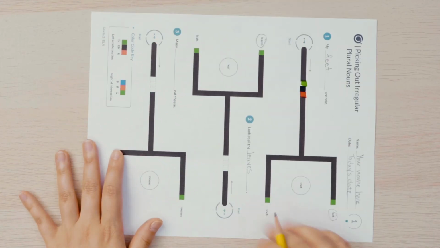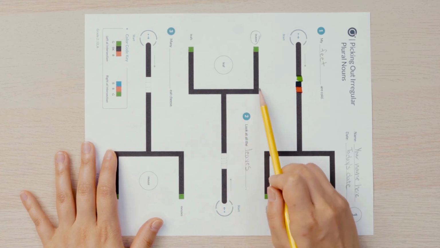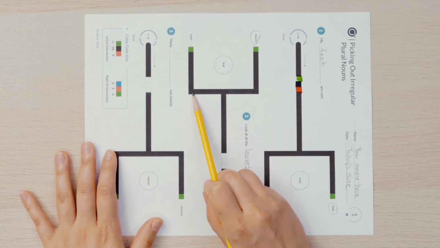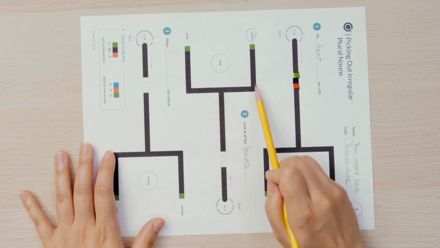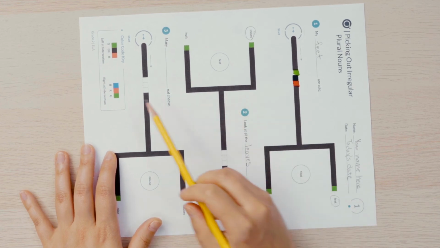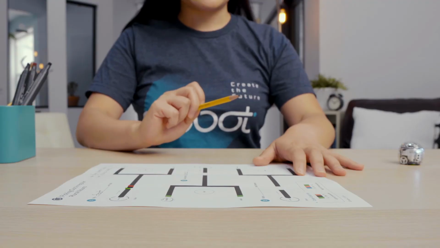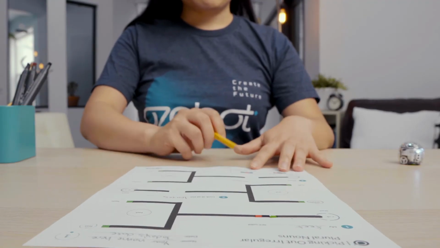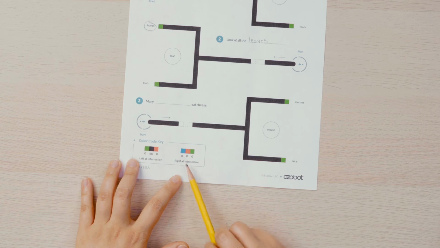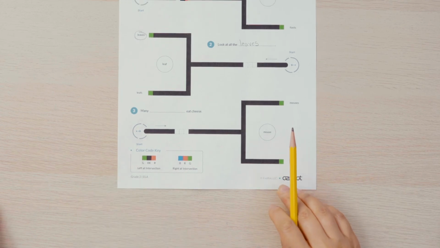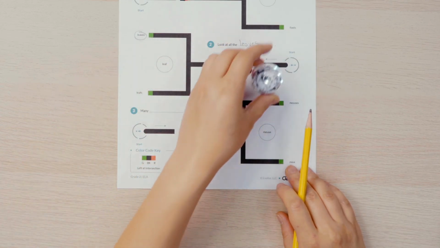Remember, turn your paper to determine if your bot needs to turn right or left. In this situation, my bot needs to turn right, so I will use the right at intersection color code. But don't get tricked. Remember, right at intersection, your bot needs to read the color code blue, red, green in order. But my bot is not traveling in this direction.